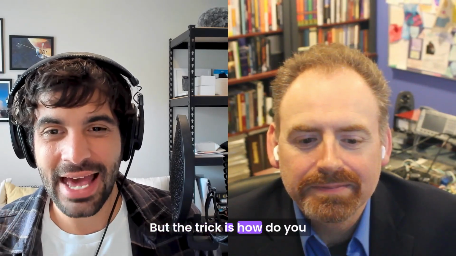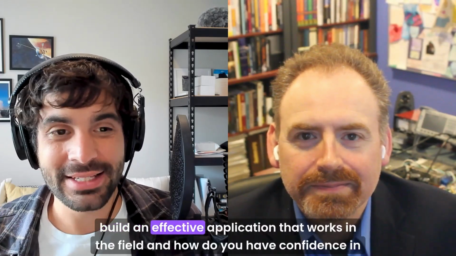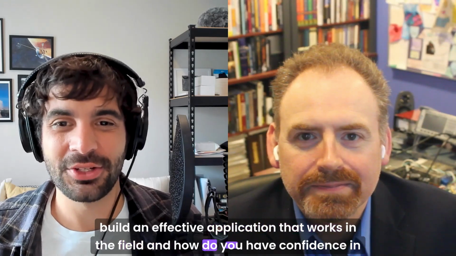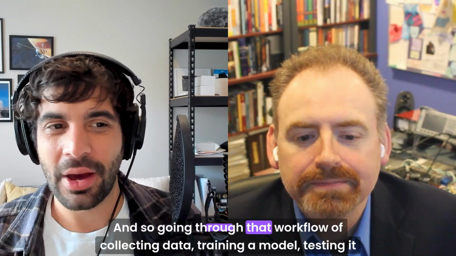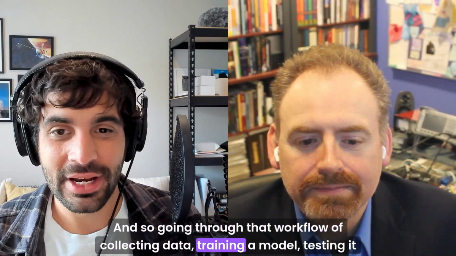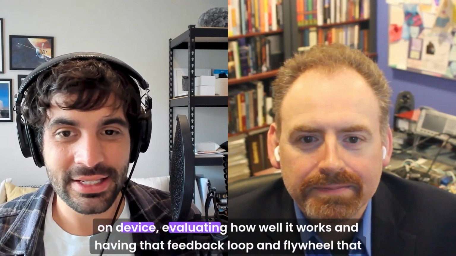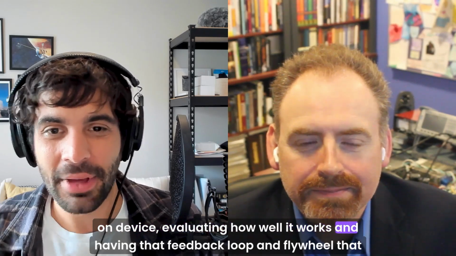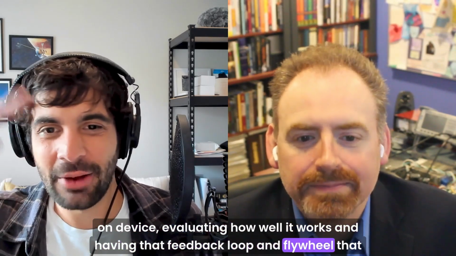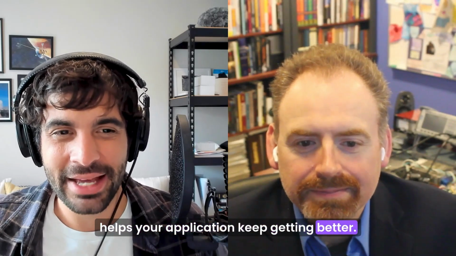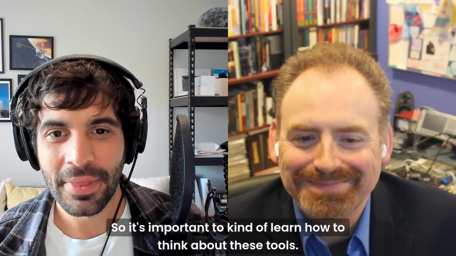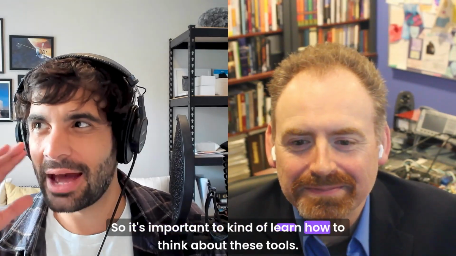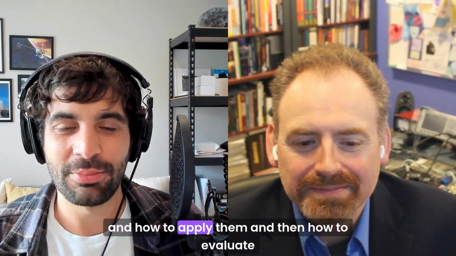But the trick is, how do you actually build an effective application that works in the field? And how do you have confidence in the application that you've built? So going through that workflow of collecting data, training a model, testing it on device, evaluating how well it works, and having that feedback loop and flywheel that helps your application keep getting better, it's a little bit different than conventional software engineering. So it's important to learn how to think about these tools, how to apply them, and then how to evaluate them. Yeah.